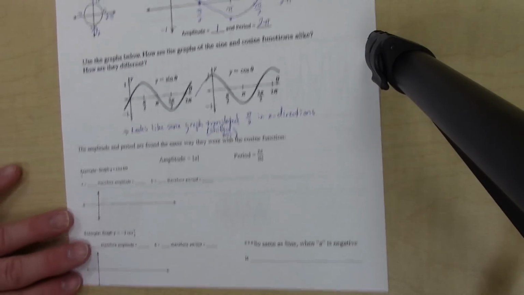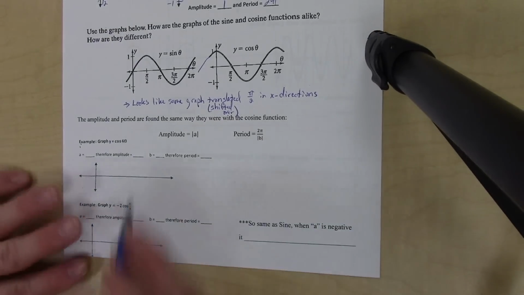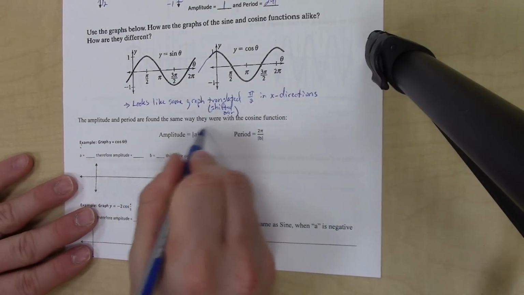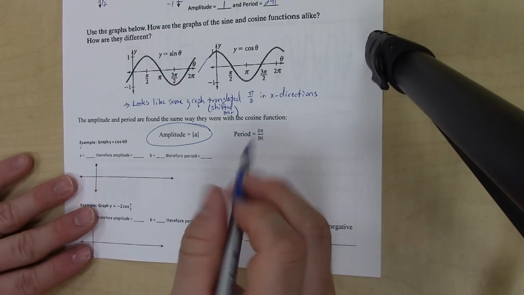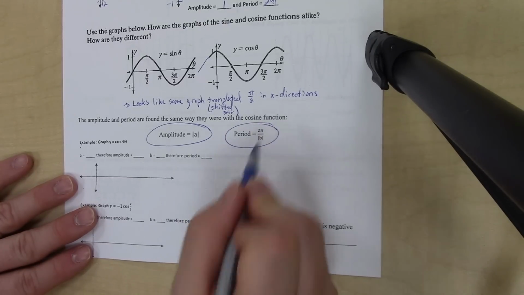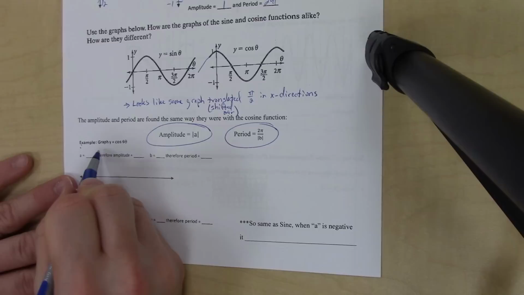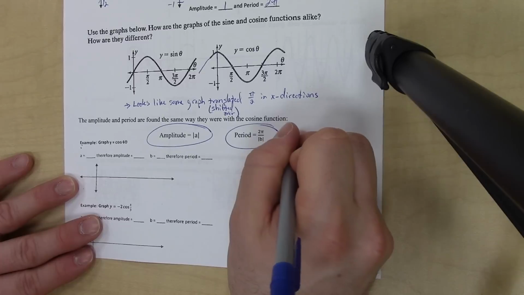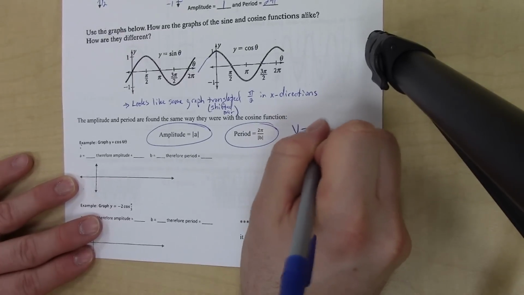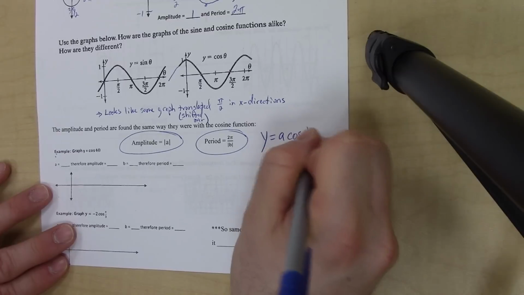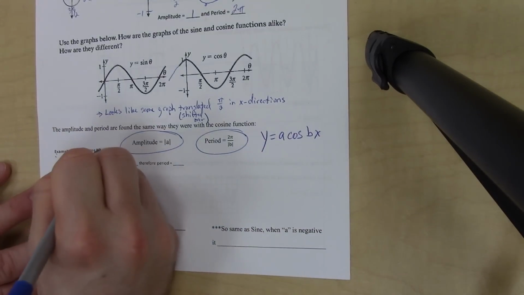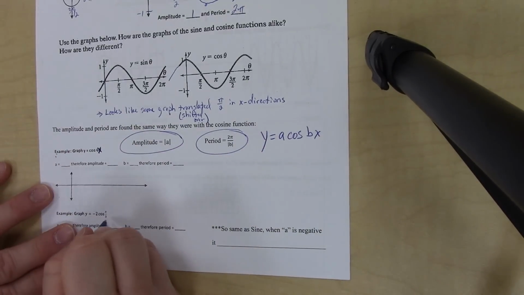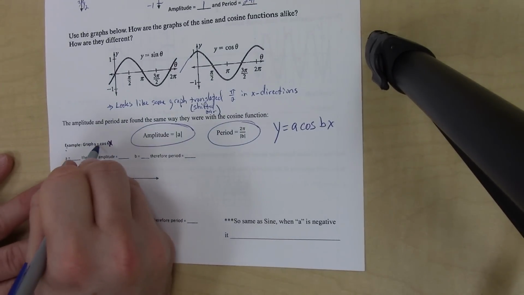We still have the same rules as sine. Amplitude is the absolute value of a. Period is 2 pi over b. So let's look at this first one. By now we should know a is the number in front because these are in the form y equals a cosine of bx. Okay, I'm going to change this theta to an x. They mean the same thing. Okay. So what's my a here? My a is the number in front.